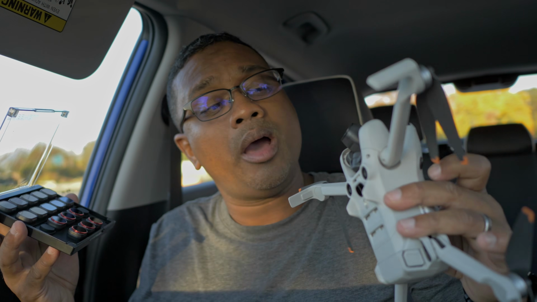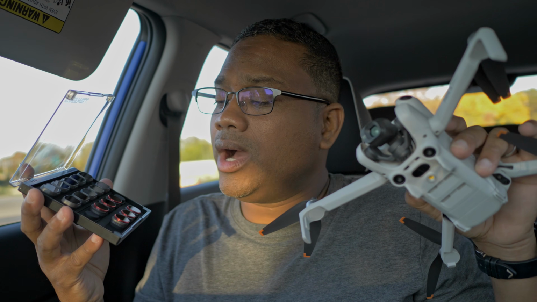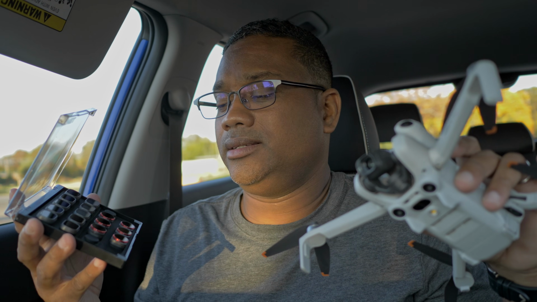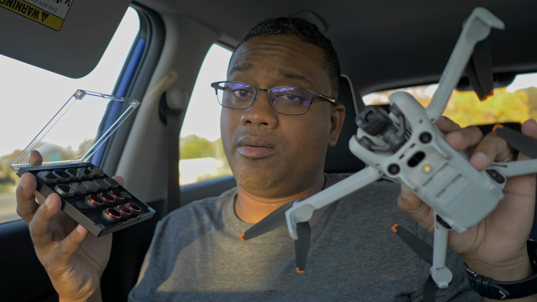Now you might be saying, well, why doesn't it start with an ND8 or an ND4? Why does it jump straight to 16? Because the aperture on this camera is f1.7. That means it's really wide open. It means it's going to let a lot of light in. And so ND4, ND8 might not make much of a difference on a camera like this.